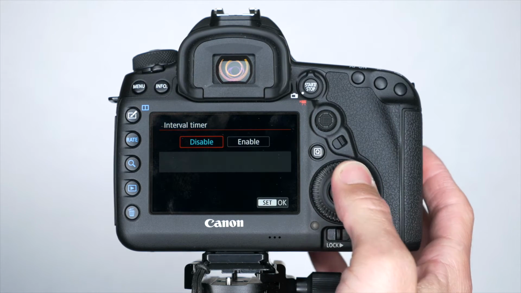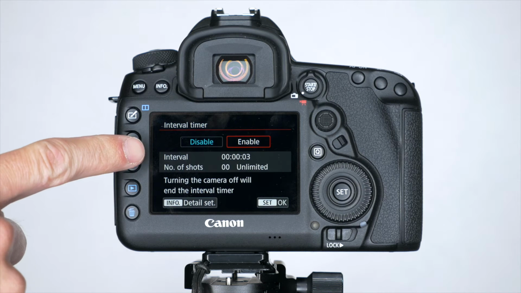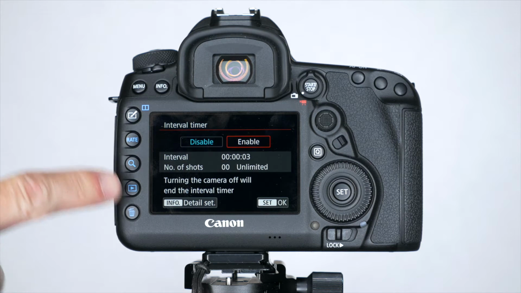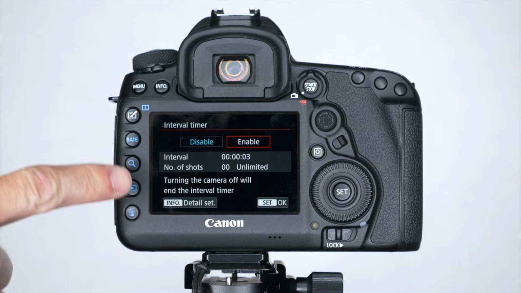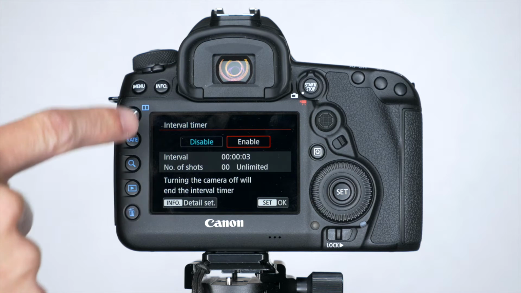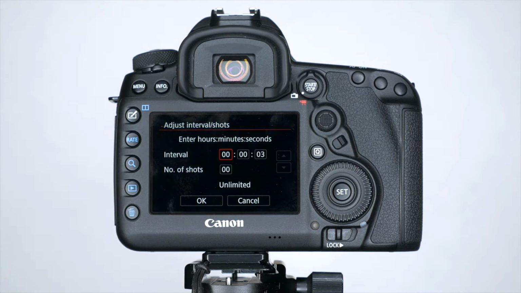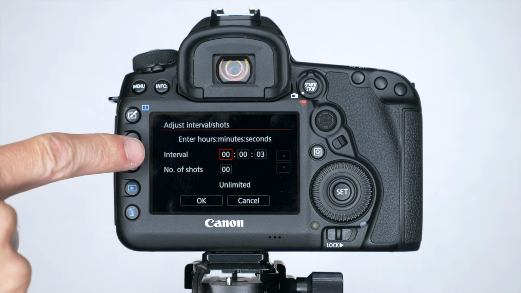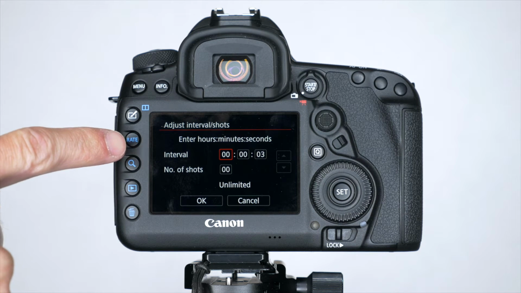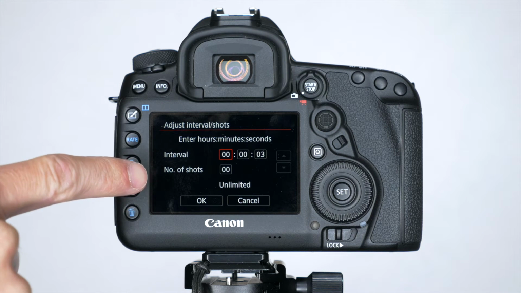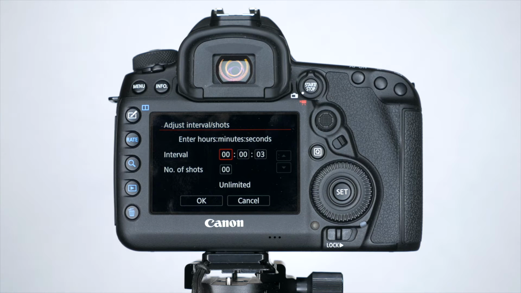So we'll go ahead and enable that, and you'll see some information on screen about your current settings, and down the bottom you can see that if you press the info button, you can set the details. So we'll do that, and it will look like this. It'll have the interval, which is the time between the shots that you're taking, as well as the number of shots. Now again, remember this will be different from camera to camera. This is the 5D Mark IV, so your settings may differ from this.